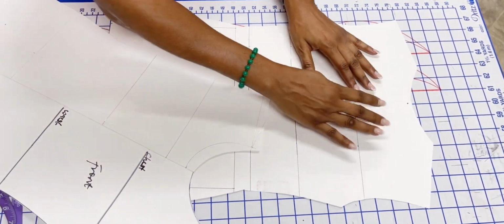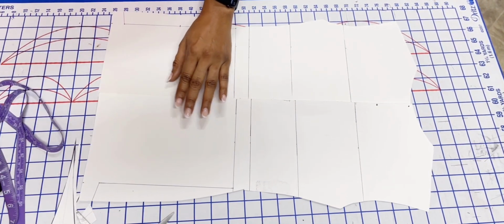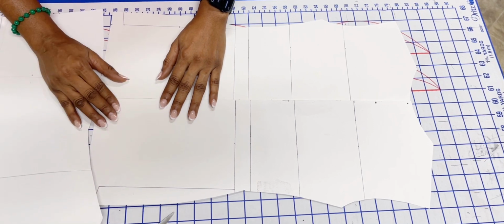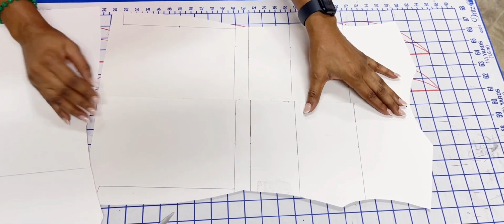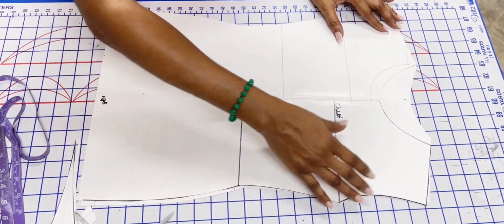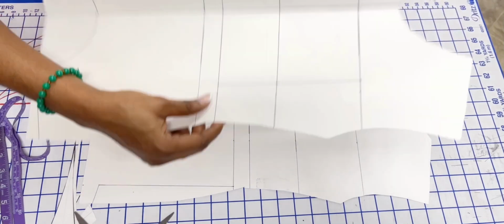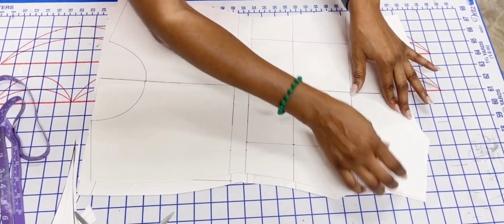So when I did, mine wasn't split, it was on fold. So what you're going to do is, of course, when you cut in the back, make sure it's on fold, or you can just tape it down. Yeah, so what I did was place it right sides together, facing this way. Guys, make sure everything aligns.